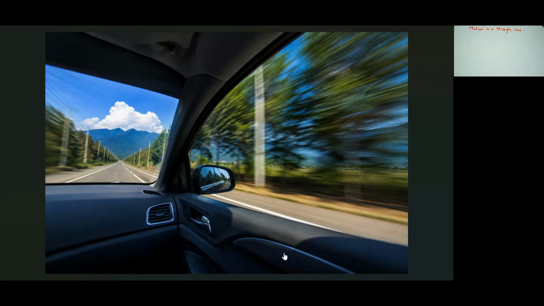Mountains are there and clouds are there, but only the trees appear to be moving. Why? The secret lies in how our eyes perceive motion relative to our position.